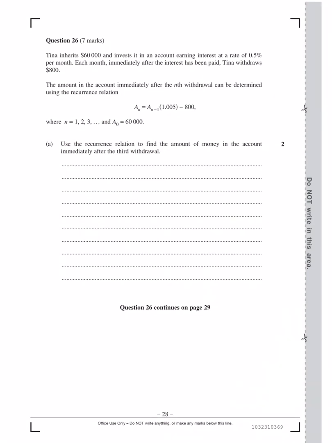So having at the first one, A1, and we're given this here, and the interesting thing is there's A n minus 1. So A1 is going to be A0, which is 60,000, times 1.005, 0.5%, minus 800.